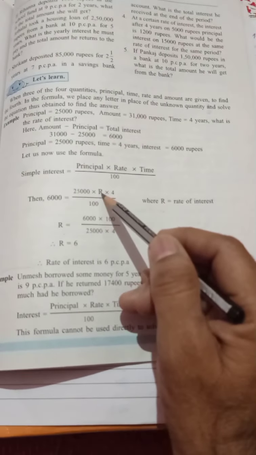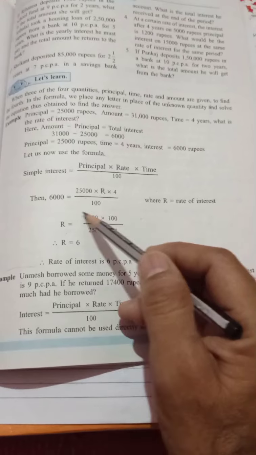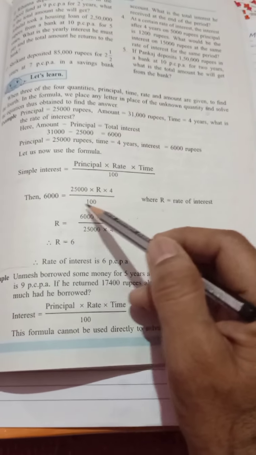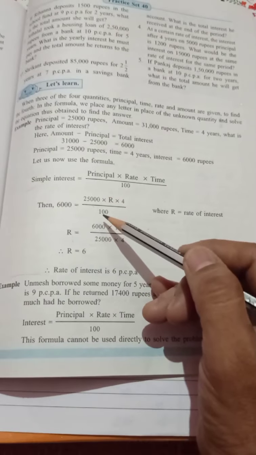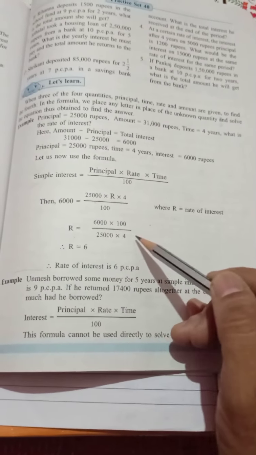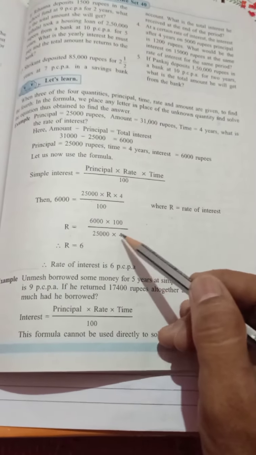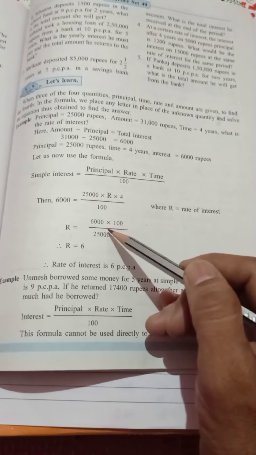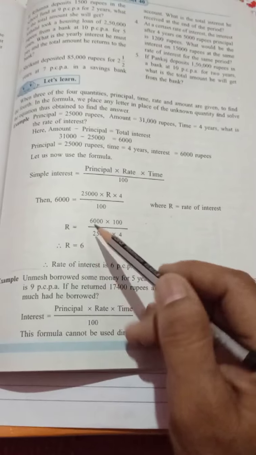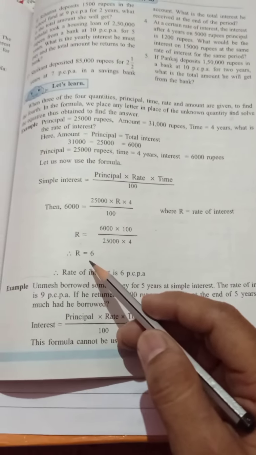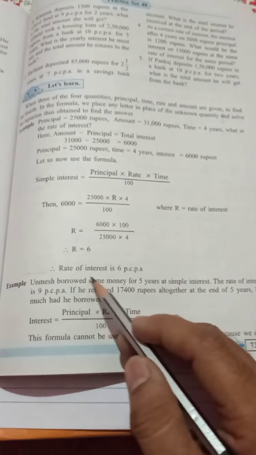See here, I want to find the value of R. That time you want to rearrange these things. When you are changing the side, division will become multiplication and multiplication will become division. See here, we'll get this format, and afterwards here we want to simplify this and do the cancellation work, and when you find the R value after the calculation, we'll get R value 6, means the rate of interest you are getting is 6 percent per annum.